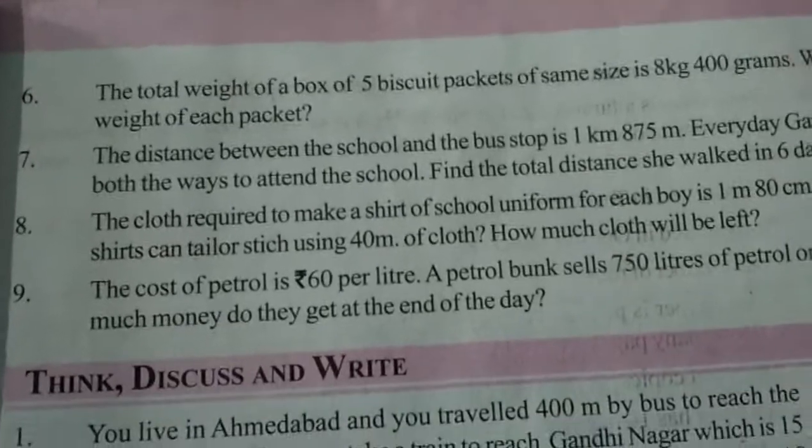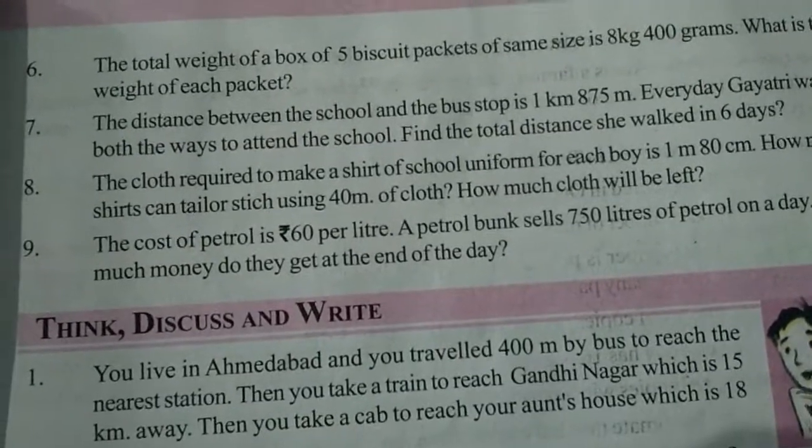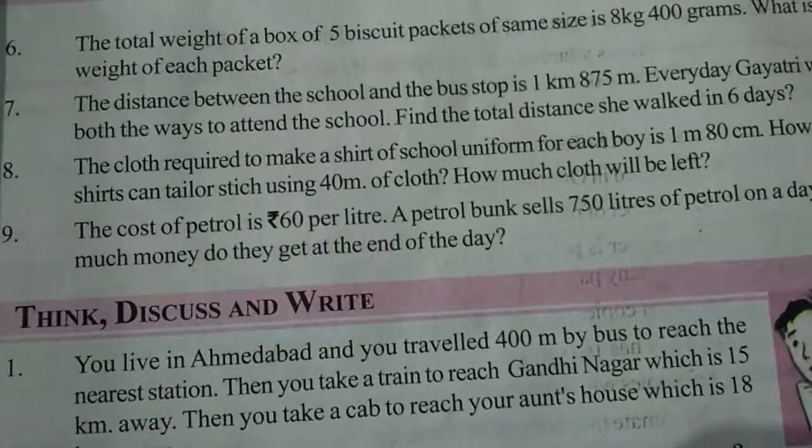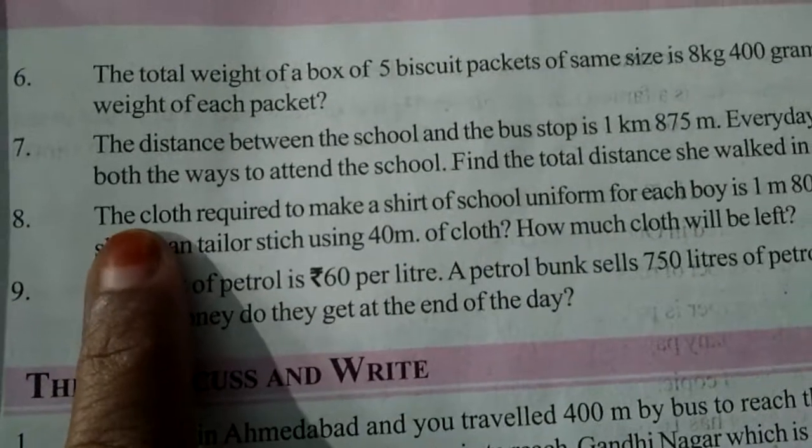Today, I will explain the 8th problem and give the steps for you. Afterwards, the ninth problem, you have to do yourself. Okay. So, the 8th problem I am showing here. I hope that you have the textbook. So, come and look at your textbook.